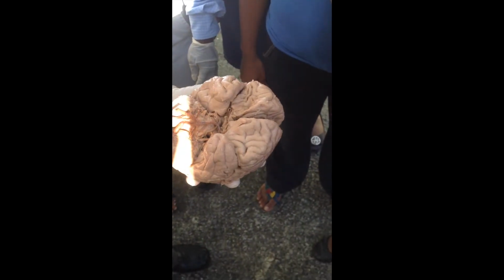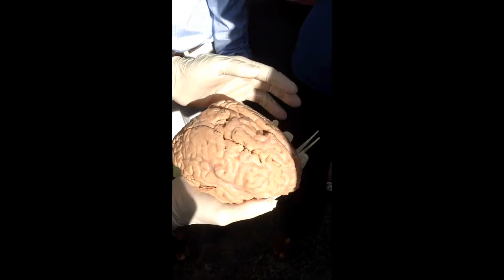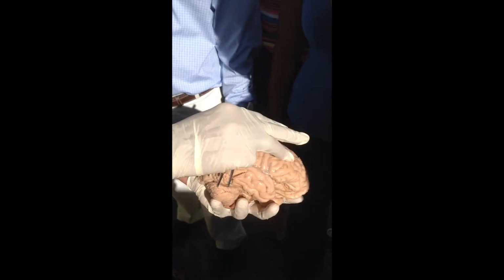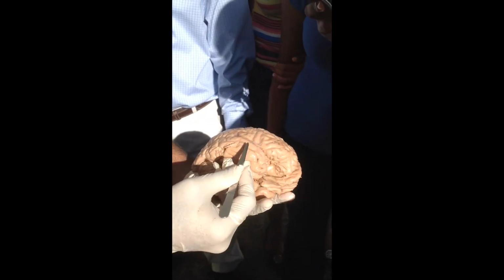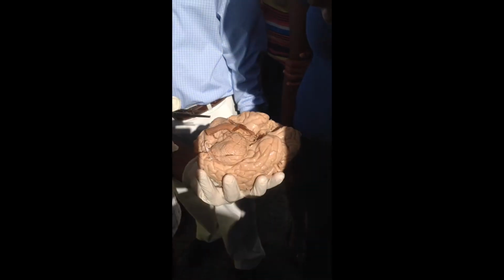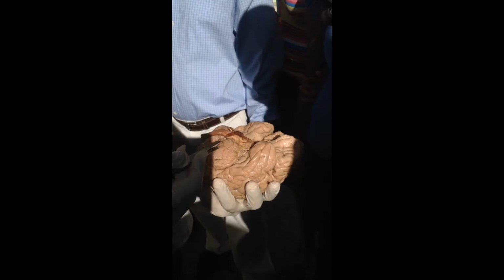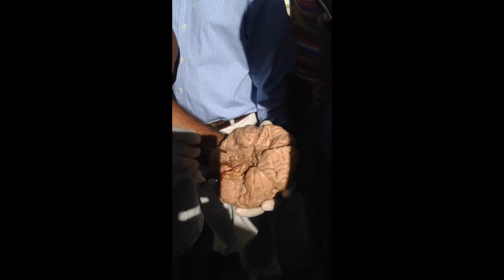This is the hypothalamus, right? And so this is the olfactory bulb, right? So what is this? This is the cerebrum and the frontal lobe, temporal lobe, occipital lobe, parietal lobe, right? And here we have the cerebellum. So this is the spinal cord and the medulla, pons, and midbrain, right?